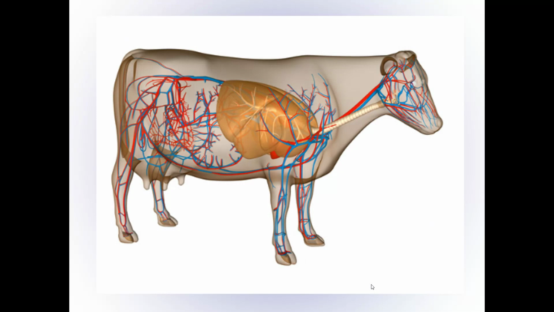This is a picture of the respiratory system of a cow. I think you can see some of the main parts, and part of the reason I like this diagram is it shows where the veins and arteries go. We recently just studied the circulatory system, so this will help you kind of understand what's happening there. It takes a lot of circulation of blood throughout the animal's body to keep it healthy, and that includes in the respiratory system.